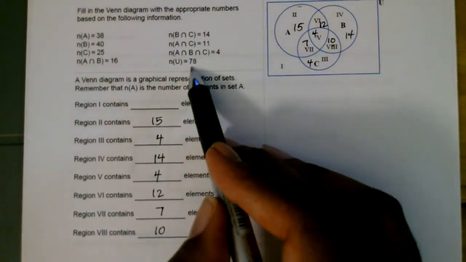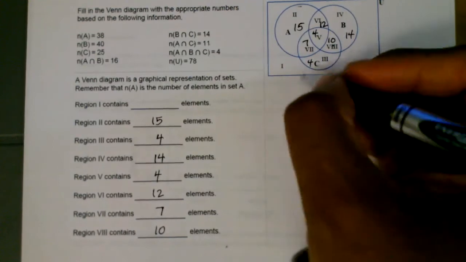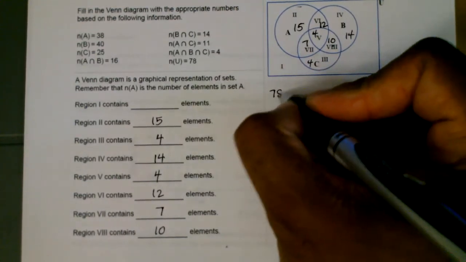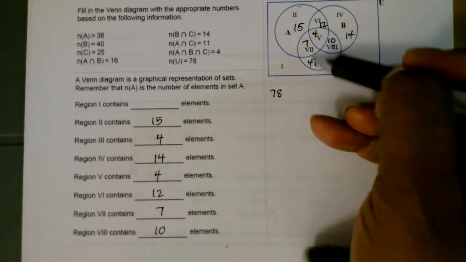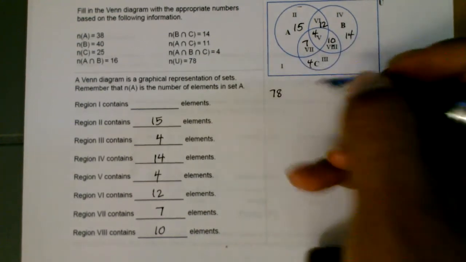All right, and now the number in the universal set is 78. So that means I need to add all of these numbers that I have here in those regions and subtract that from 78.